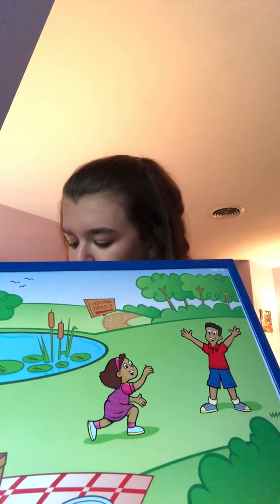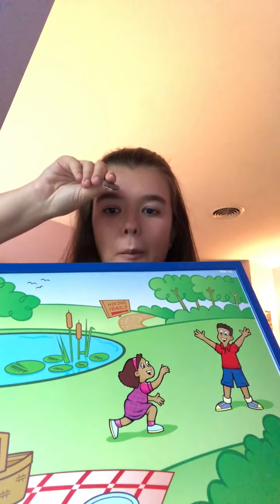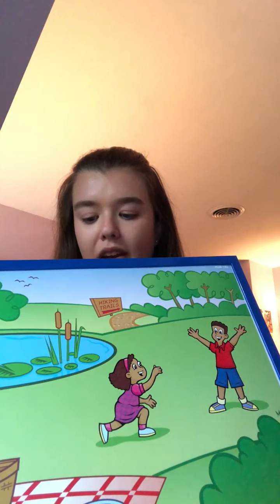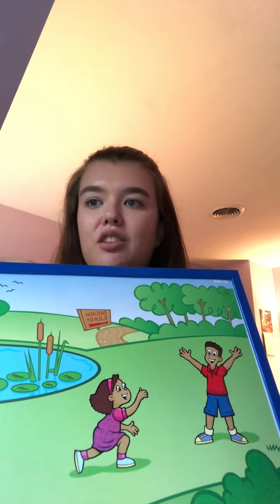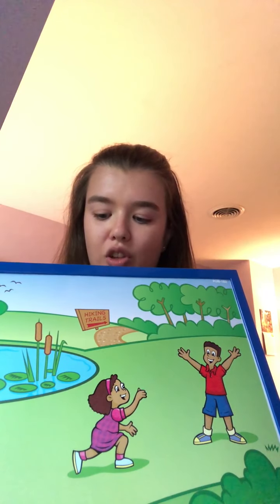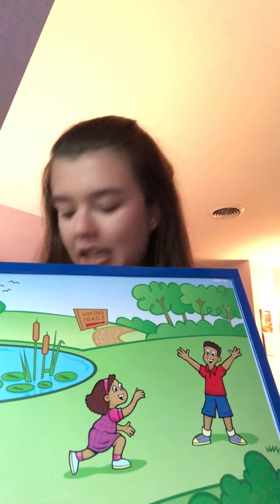Then I have some carrots. So my instruction for this would be put the carrots in front of the bunny. So there, again, I'm getting a little more complex, just instead of just saying next to or by, I'm saying in front of. So you have to know what that instruction means in order to get the task correct.